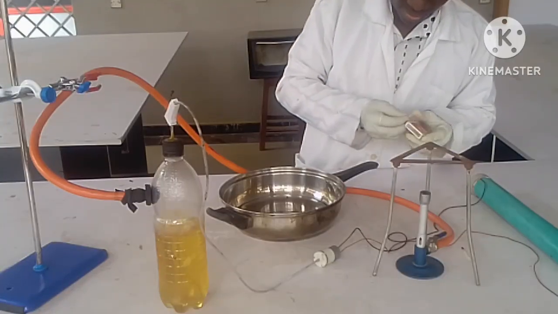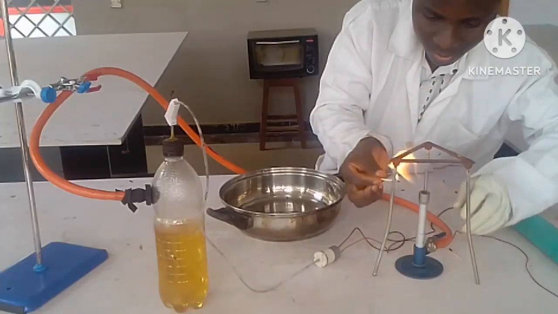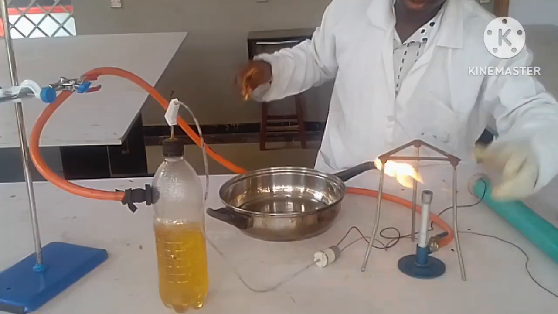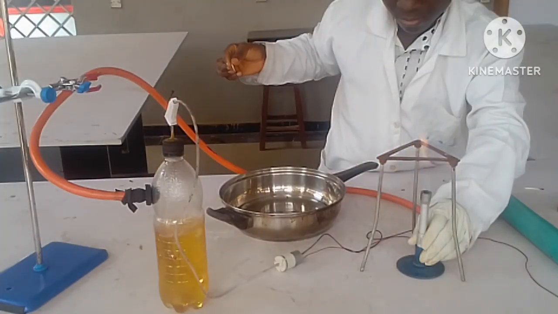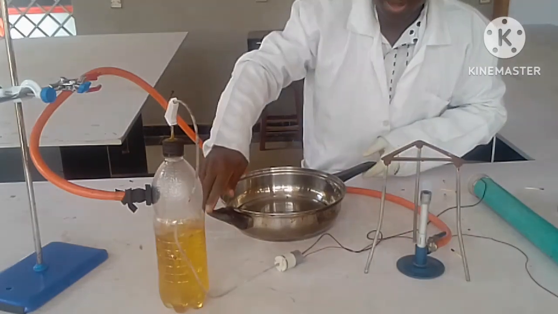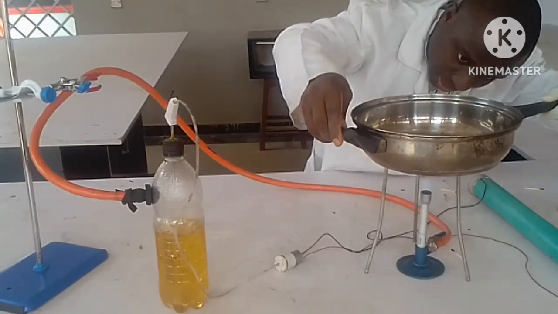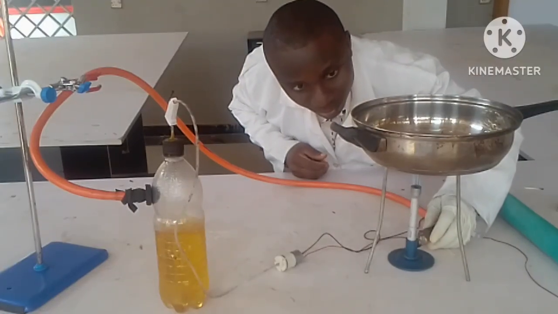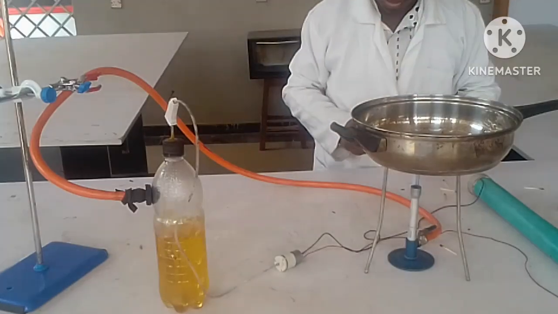Alright, so let's see. Okay, so you can see it's on, but I have to adjust. Alright, it has started burning, but this blue flame, you might not be able to see it. The flame is very, very blue.